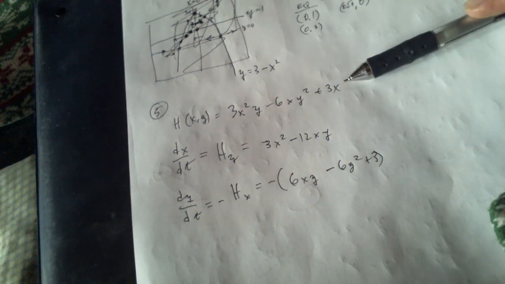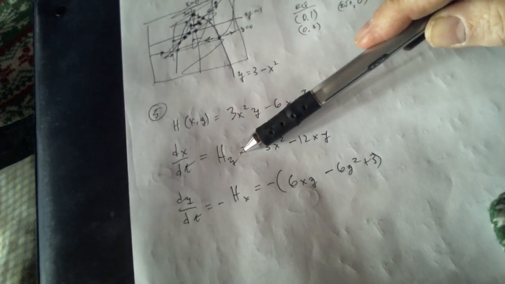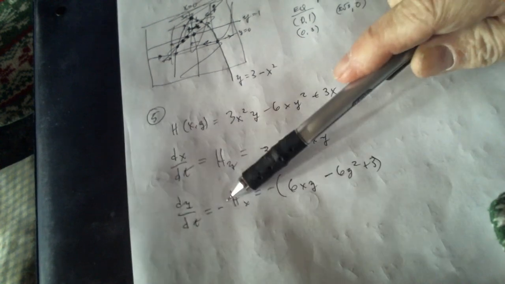All right, 5th problem, last one. So this was a given formula, and they wanted you to make a system that's Hamiltonian with this as its solution. All you've got to do is take the first partial with respect to y, the second with respect to x, and don't forget that extra minus sign. So this is your system.